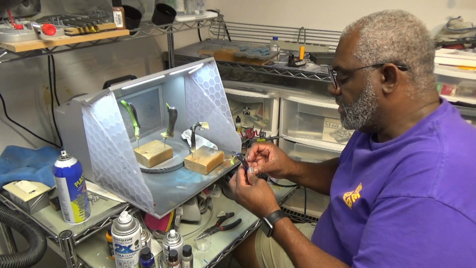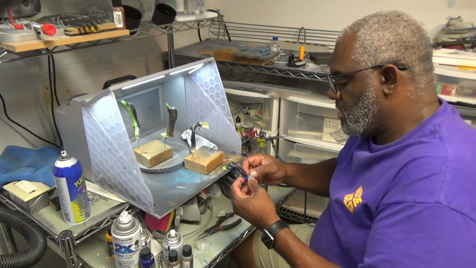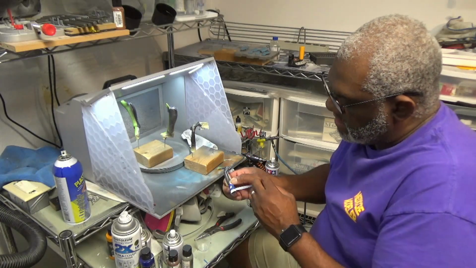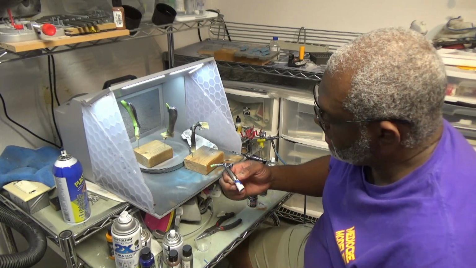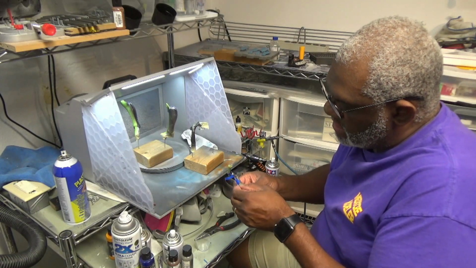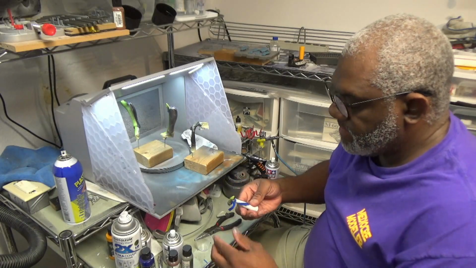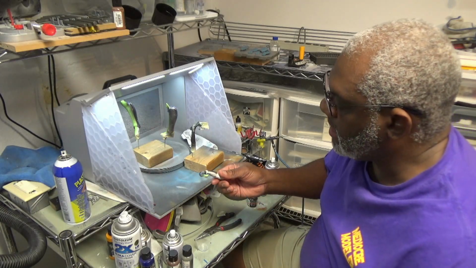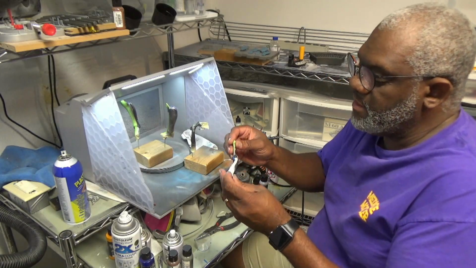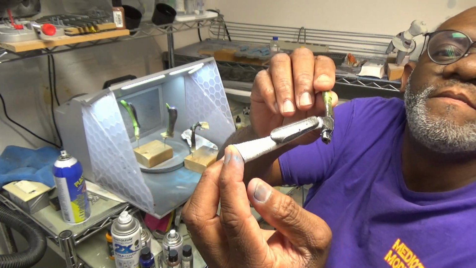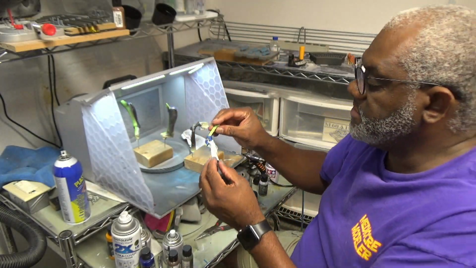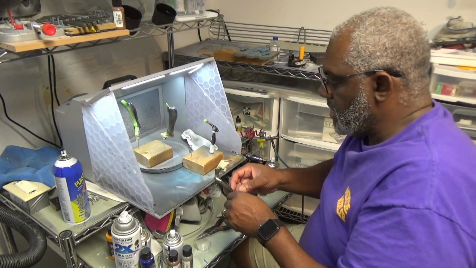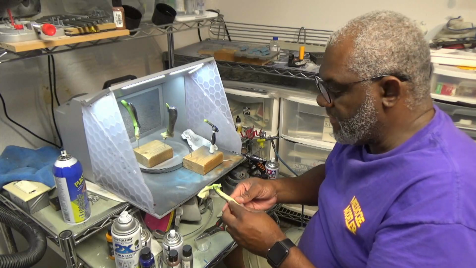I got some bleeding here and there, but once I put a good wash on here, it won't matter then. Yep, I like it. I like the contrast between the two. So I can clear coat that. Then we just have to work on the blue.